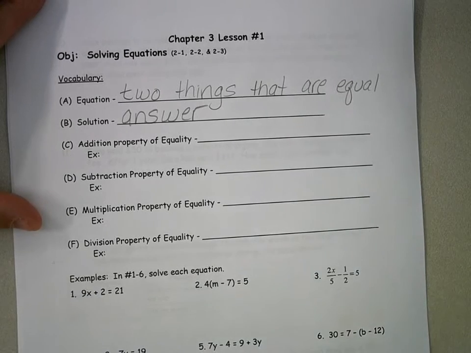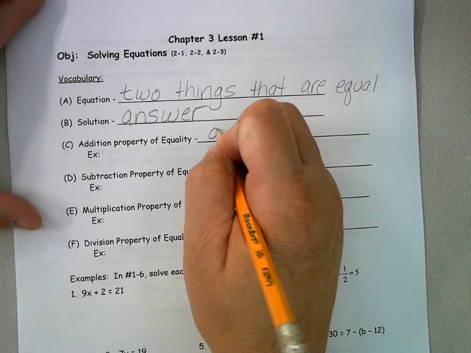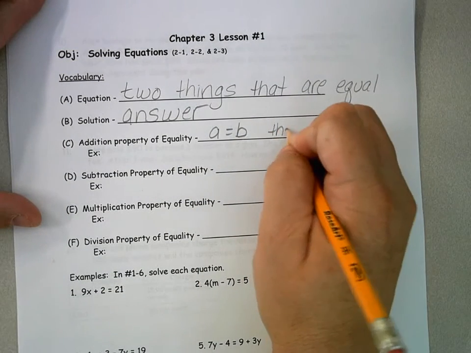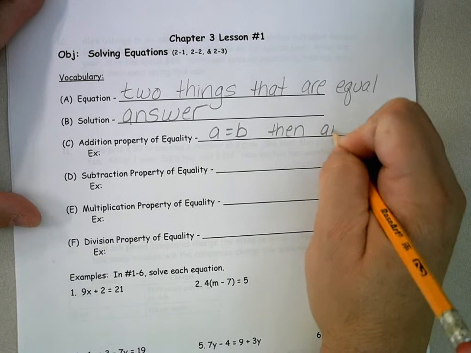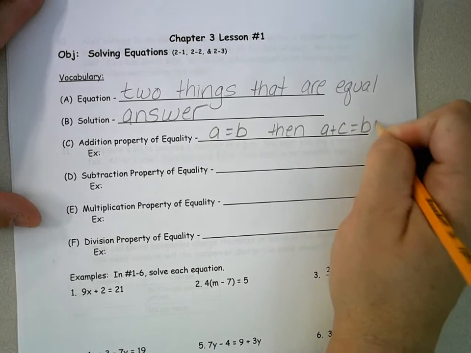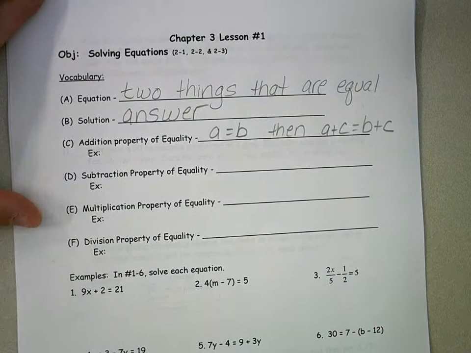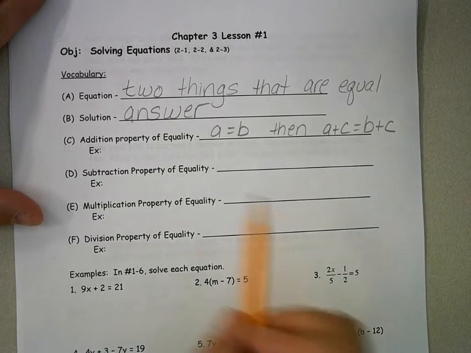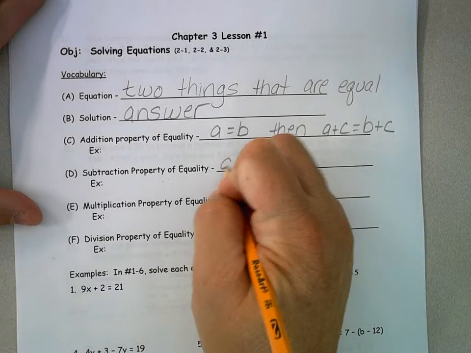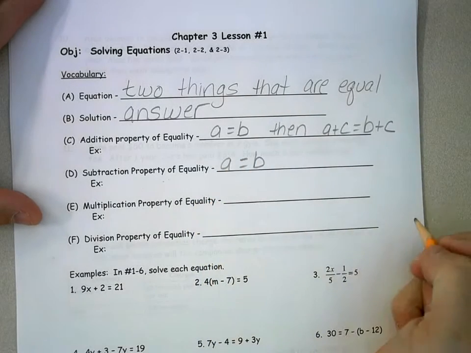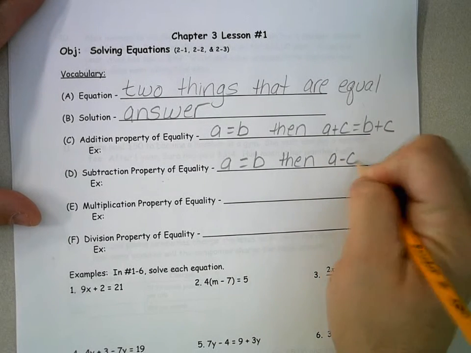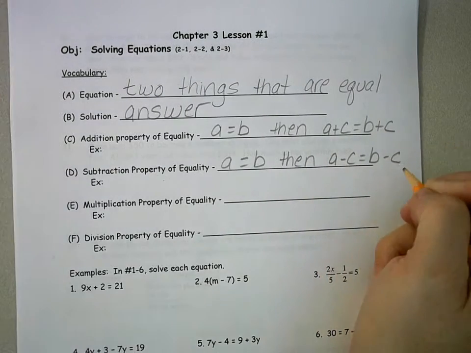The addition property of equality says if you have two things that are equal, A equals B, and you add the same thing, C, to that side and C to that side, they will still be equal. So if A equals B, then A plus C equals B plus C. The subtraction property of equality says if we have two things that are equal, then A minus C equals B minus C.